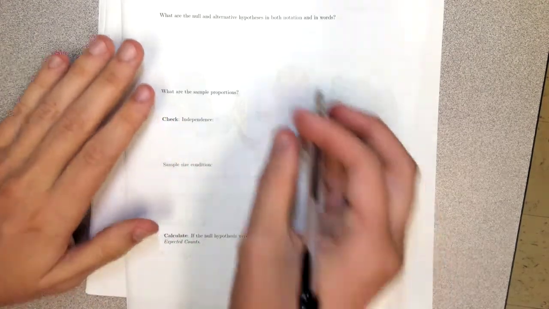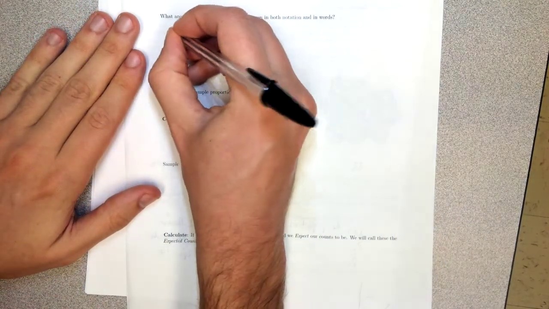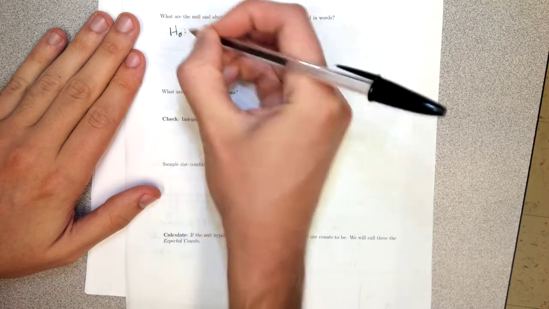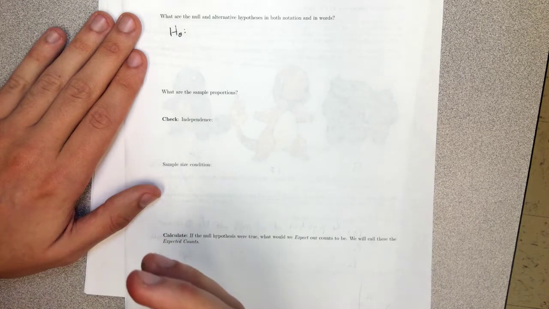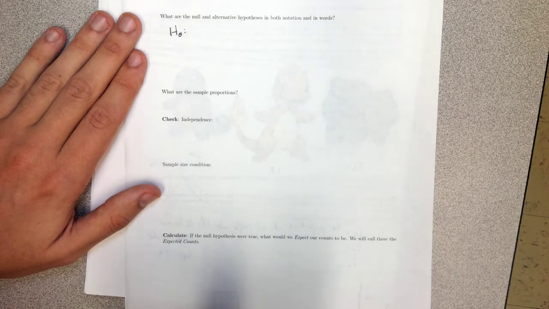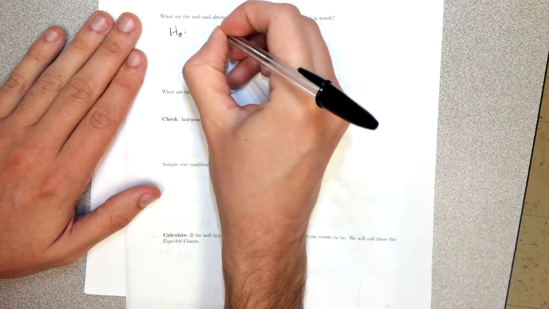Now we're going to write our null and alternative hypotheses in notation and in words. If you remember from before, our null hypothesis was either something like no association when we have more than one variable, and we're not in that setting yet because we still just have a single categorical variable, or equality.